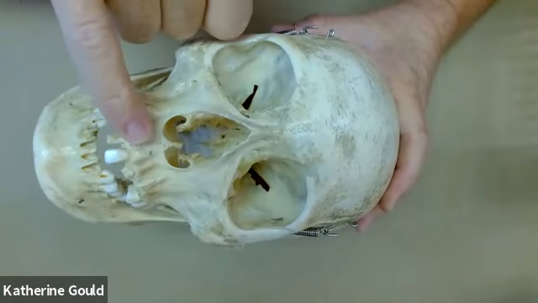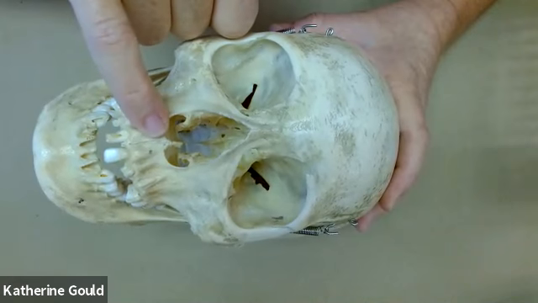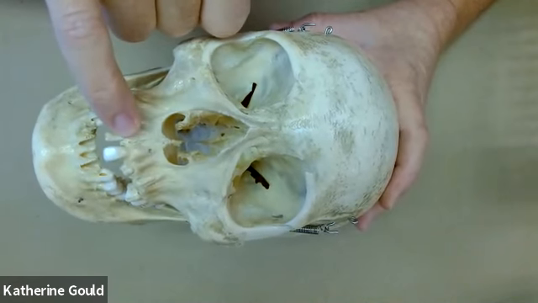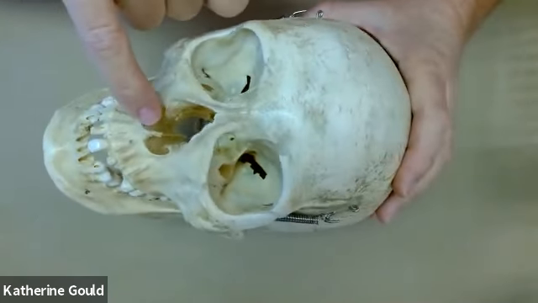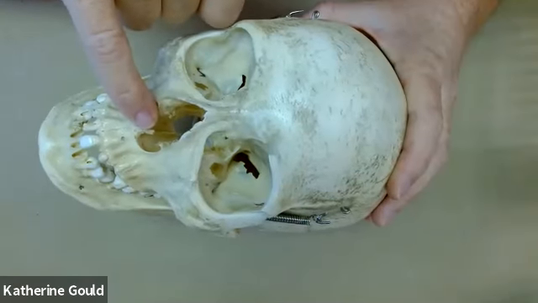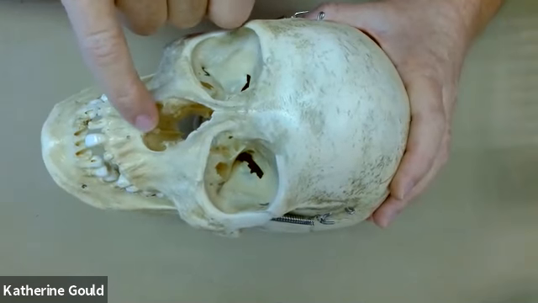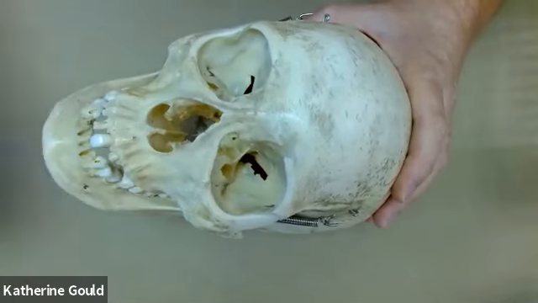And remember, when we're looking at bones, always look for the suture so you can see where one bone ends and the next begins. That's the suture right there between the left and right maxilla. Inside the nasal cavity, we can see part of this vertical plate or perpendicular plate of the vomer, which makes part of the nasal septum. And we can see a little bit of the two bones here.